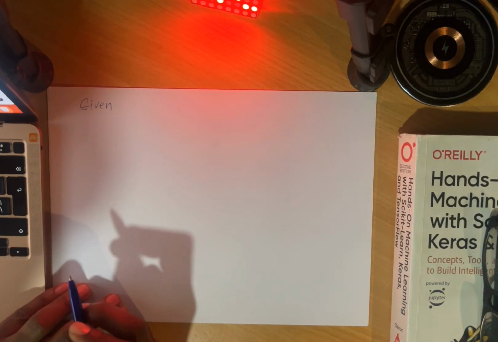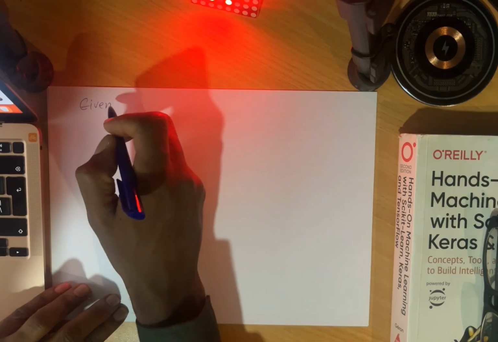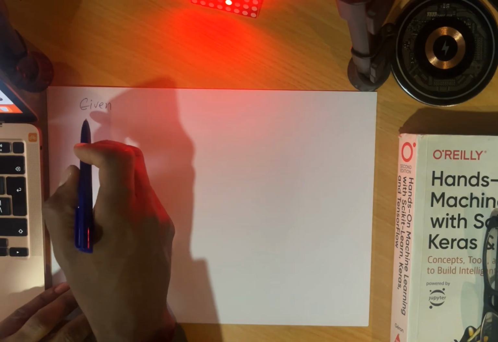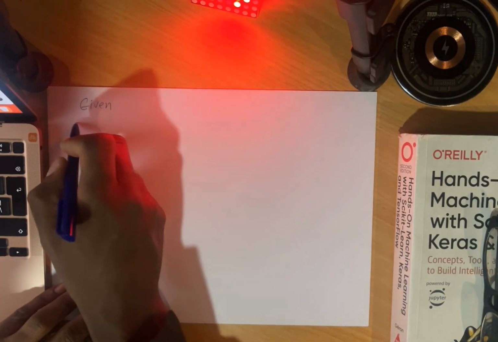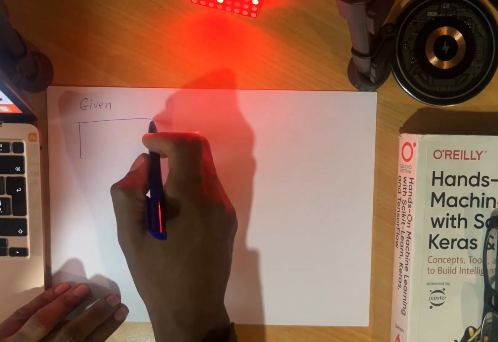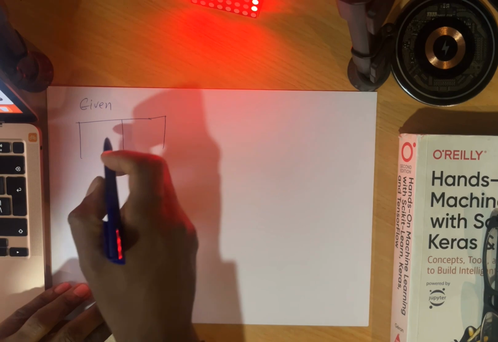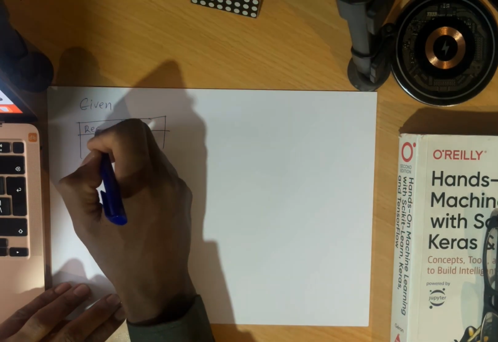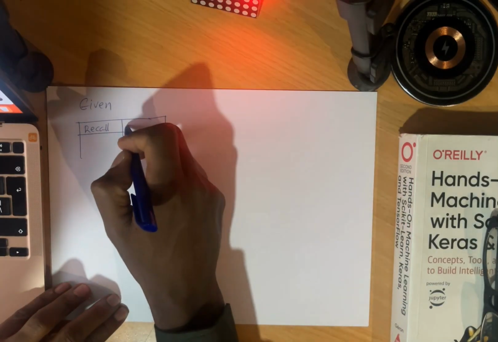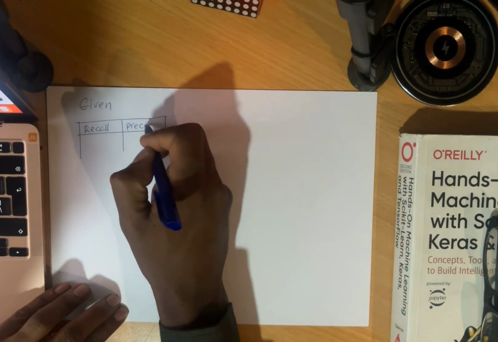Let's say the model gave us the following values. We have recall, we have precision.